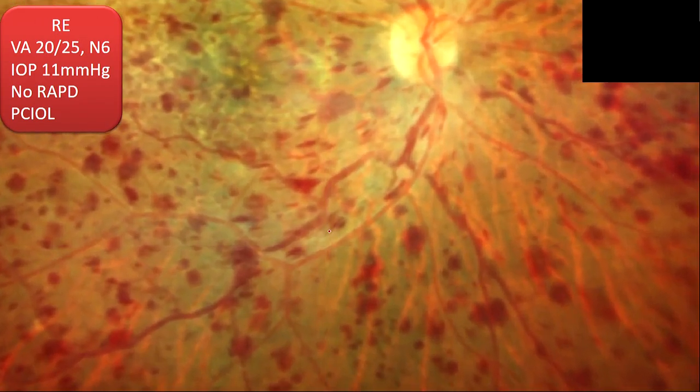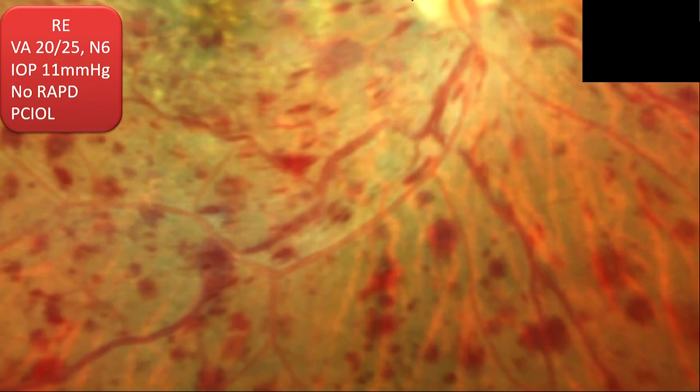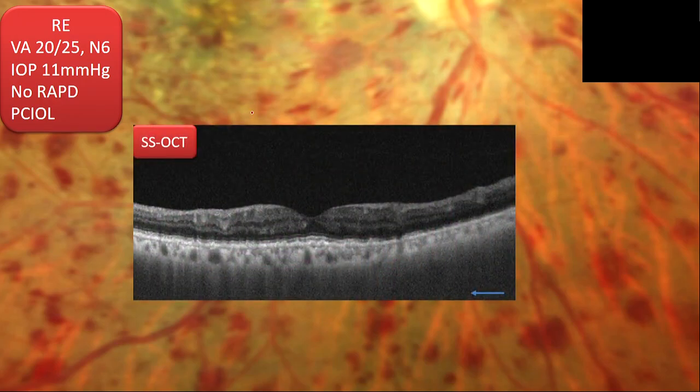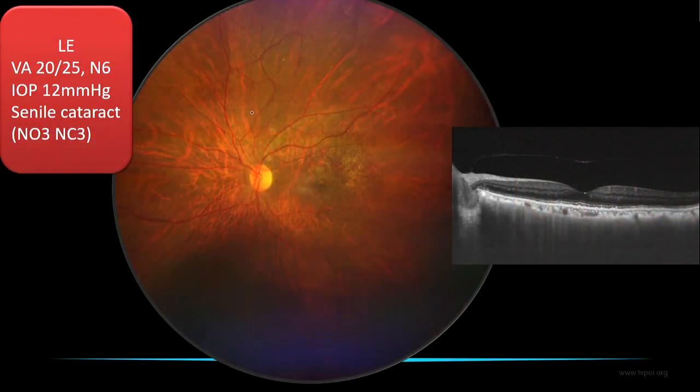When we see closely at the posterior pole, there is presence of multiple superficial hemorrhages also. However, the OCT showed no macular edema, so at this visit the patient was advised to observe. The left eye also had presence of dry age-related macular degeneration changes. The left eye remained normal throughout the course of visits, so I'll be discussing the right eye in the subsequent slides.